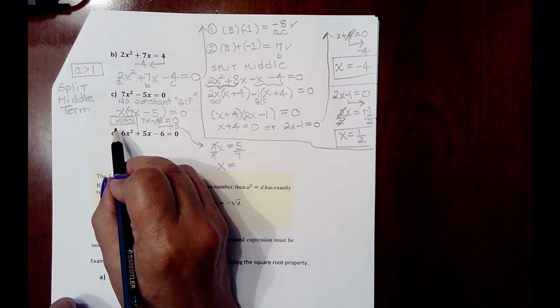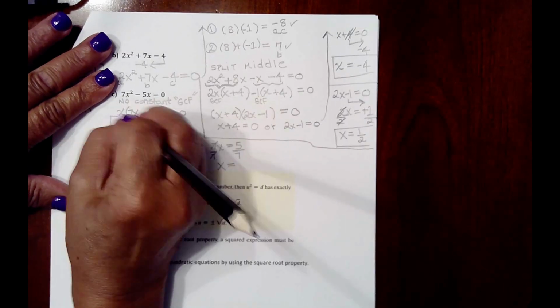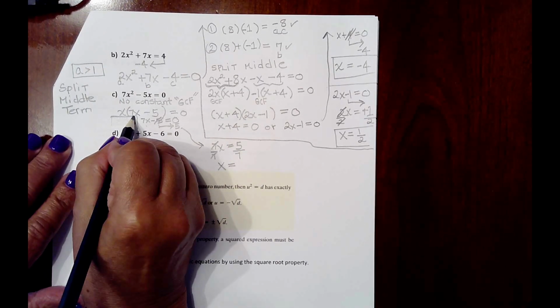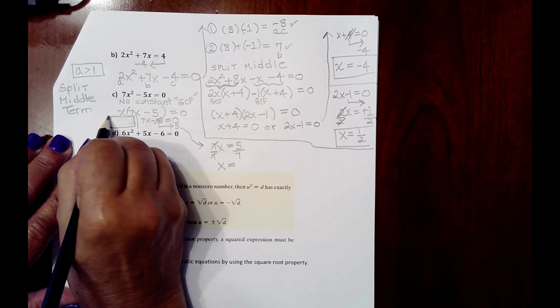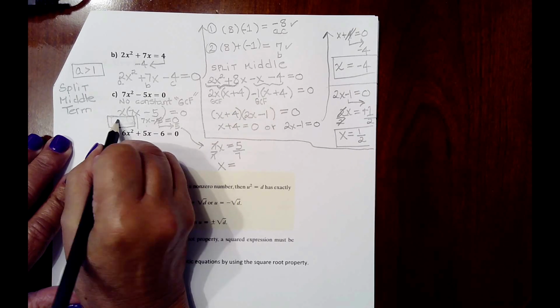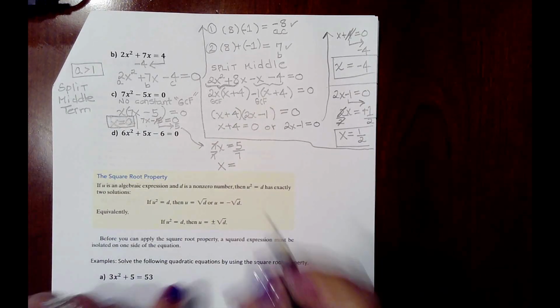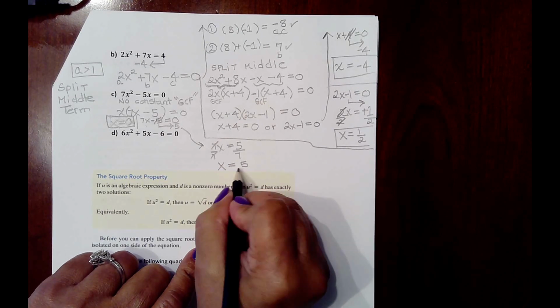You already have 1, x is equal to 0. 0 is a legitimate number, so don't throw that away just because it came from a single factor with a single term. So I'm going to write this a little bit bigger. And this is your second solution.